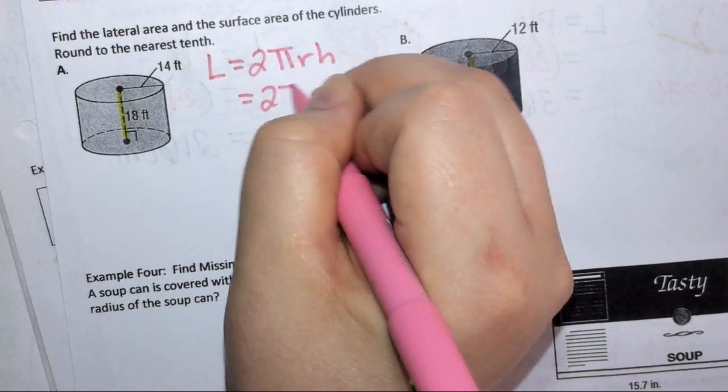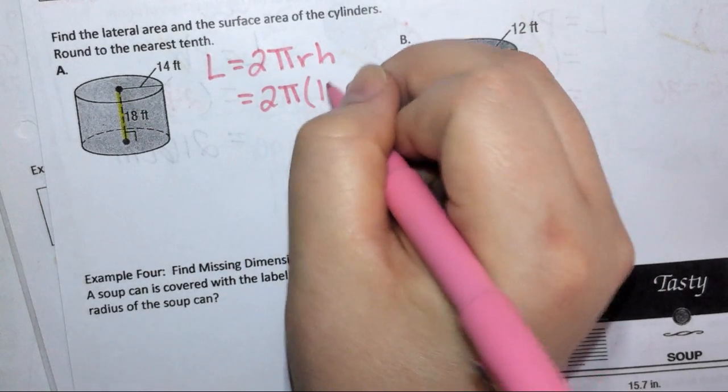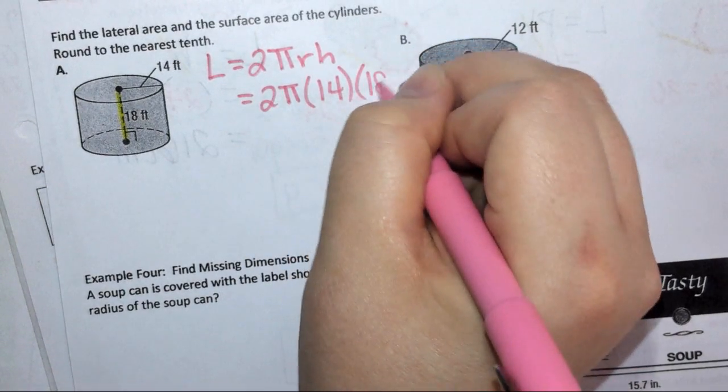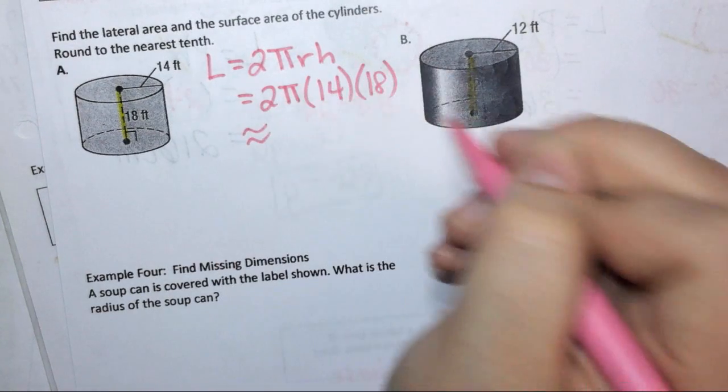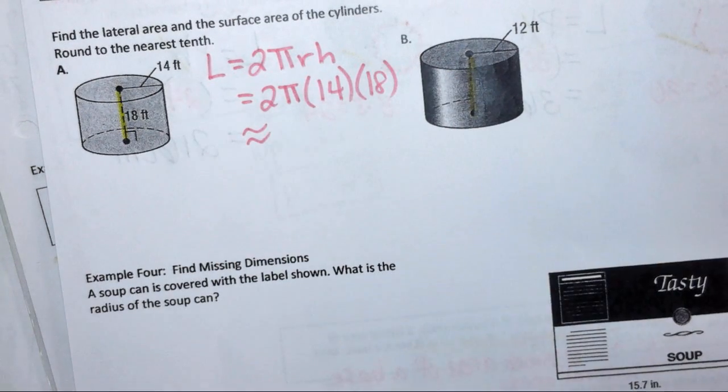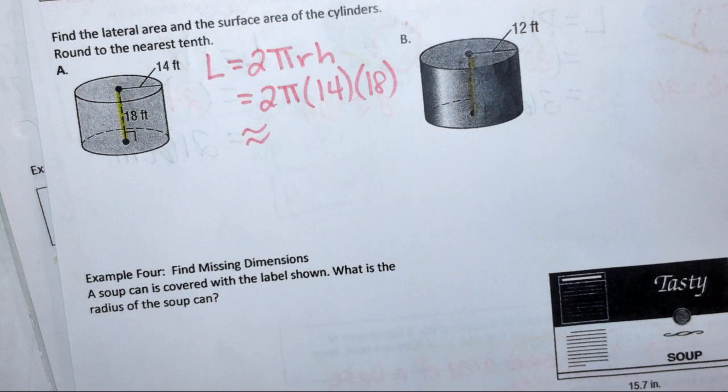So 2 pi, my radius is 14, my height is 18. I type that in the calculator, I get some number, which I need. It is 2216.